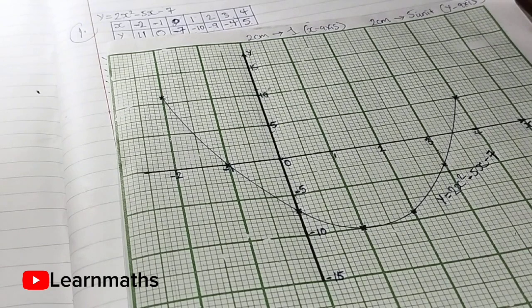Now that we have plotted the graph, let's see how we can solve the quadratic equation. You know, whenever you solve a quadratic equation, you usually get two answers for your x, right? We get two values for x, whenever you're solving a quadratic equation. Now let's see how we're going to locate those two values.